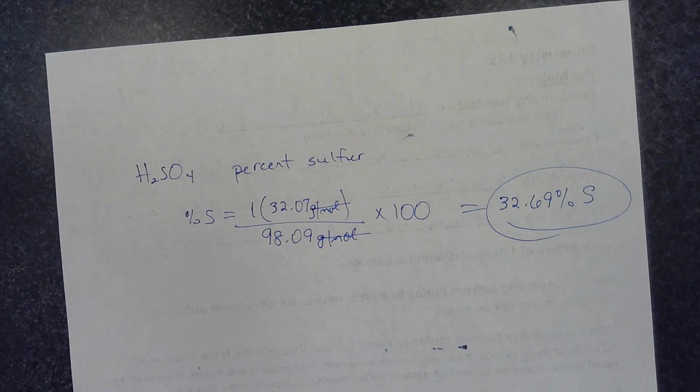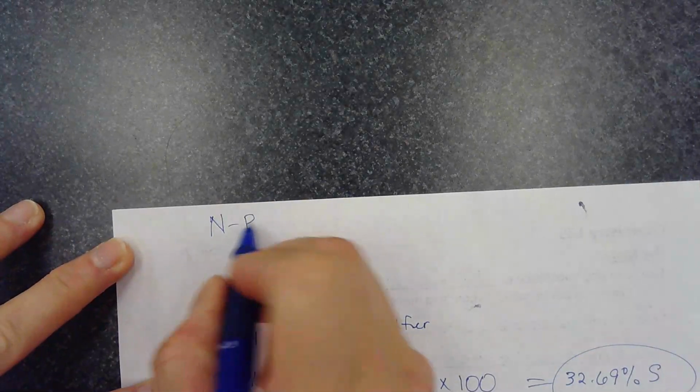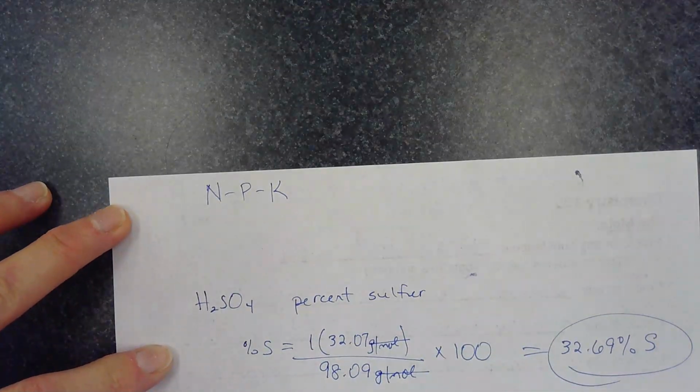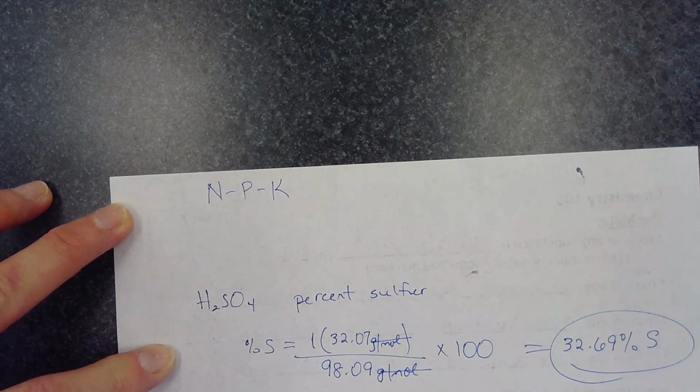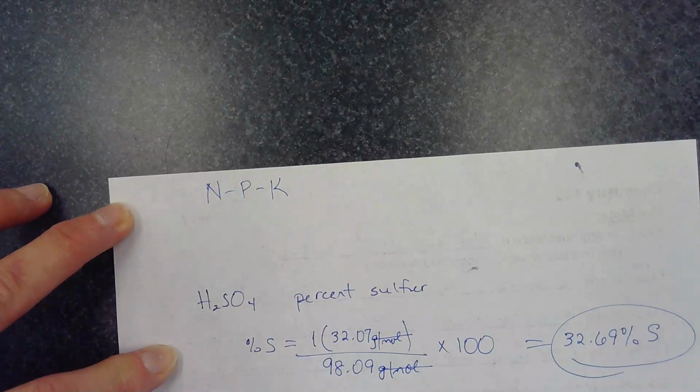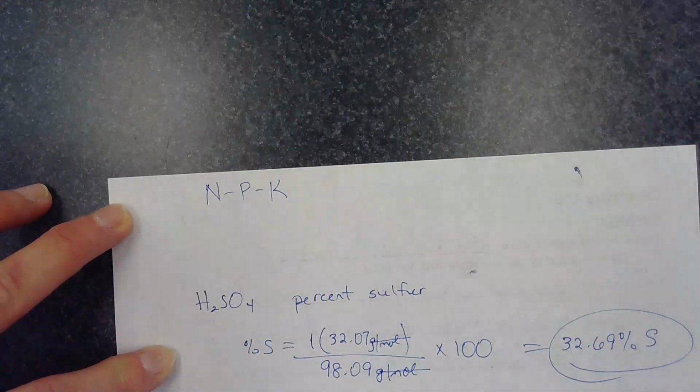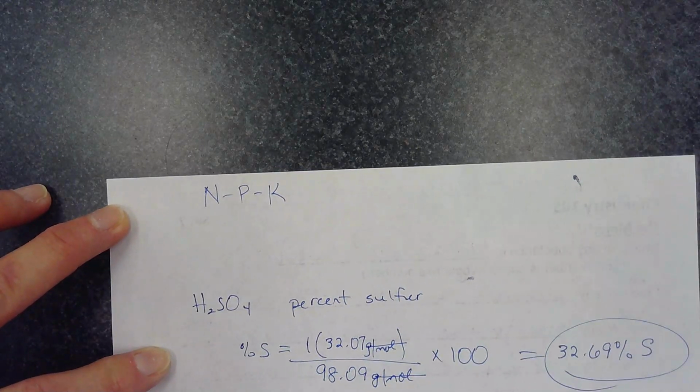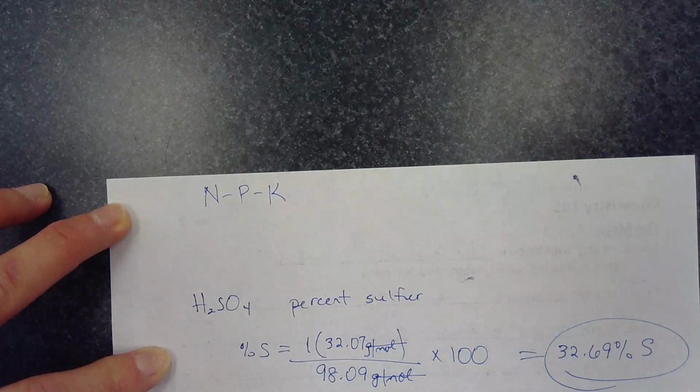Like DAP, does anybody know DAP? What are DAP numbers? 18-46-0. Potash is 0-0-60. Here, let's do a little real life. It's NPK. Nitrogen, phosphorus, potassium. That's when everybody talks about fertilizer. This is off a little bit, okay? This is real world. You need to know these things. If you're an ag major, you cannot leave this classroom not knowing how to apply chemistry to ag, okay? If you're not an ag major, you have a yard. Some of you will over-fertilize your yard. Don't do that, okay? It just makes you have to mow the grass. Don't do that, all right?